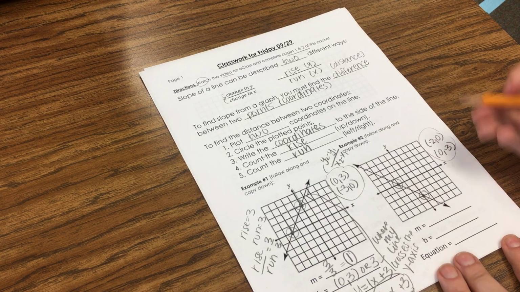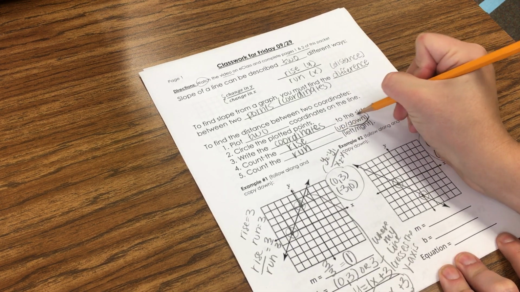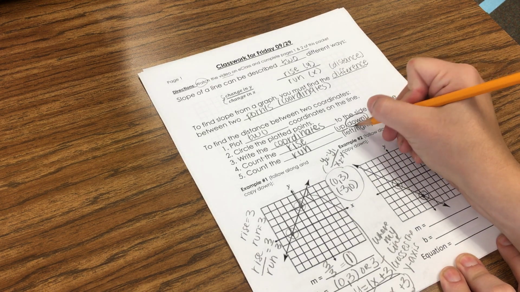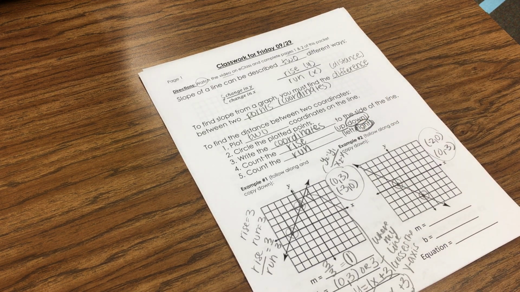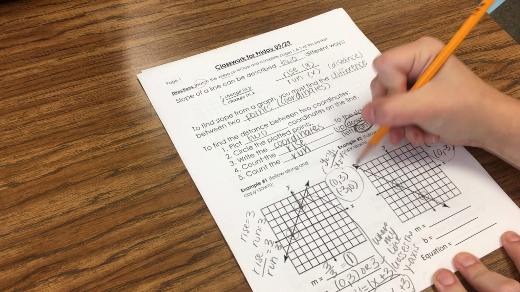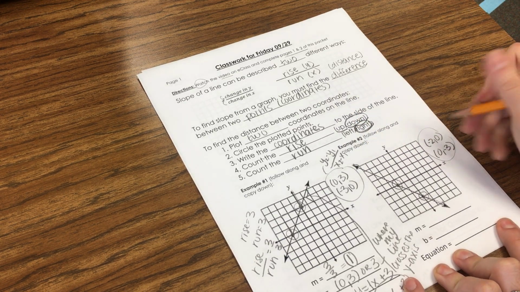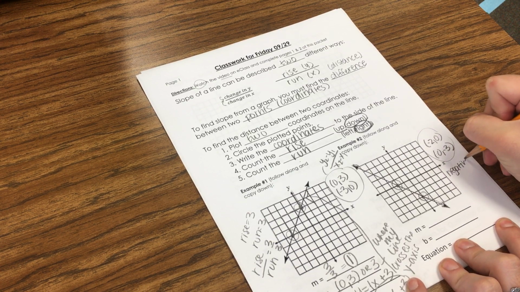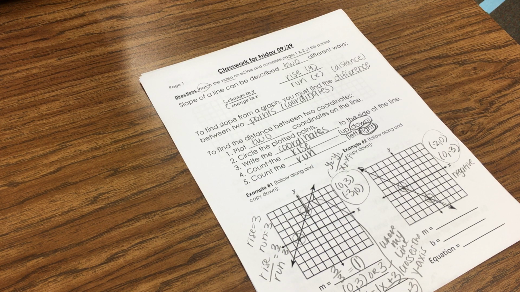And once again, the rise is how much I move up or down. And the run is how much I move to the right. In this example, my line is moving in a downward direction, so I know that my slope is going to be a negative number. Now, how do I know it's a negative number? Because the line is moving down.